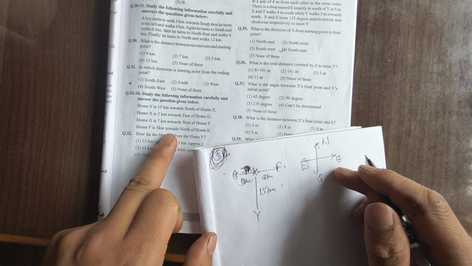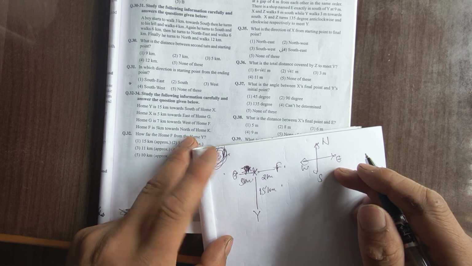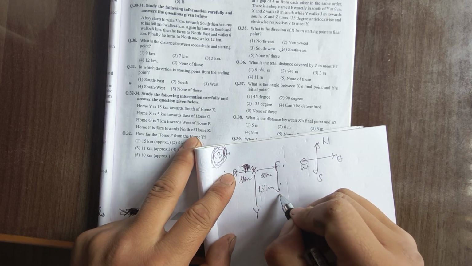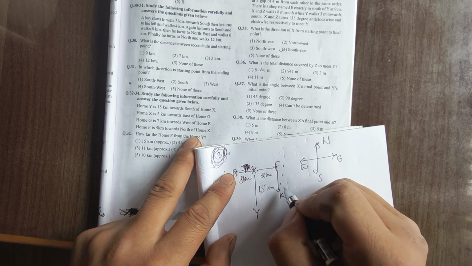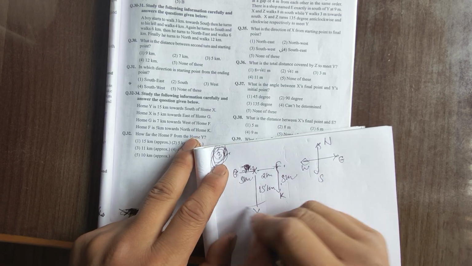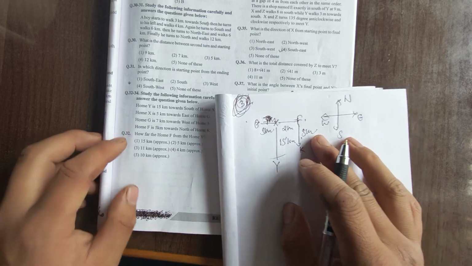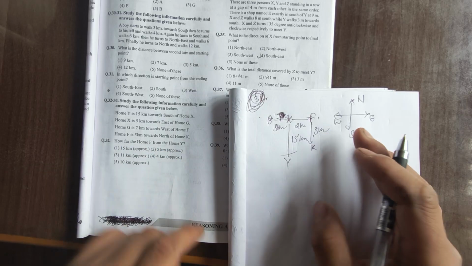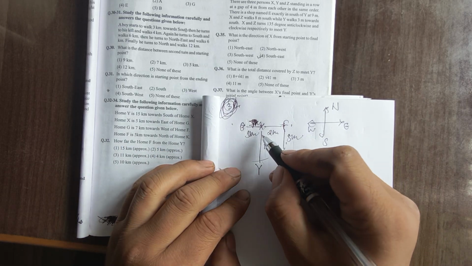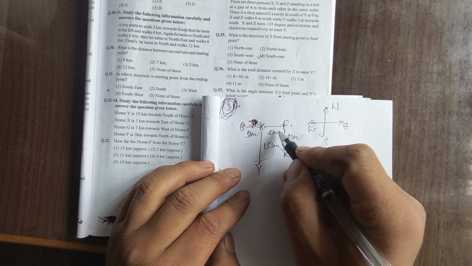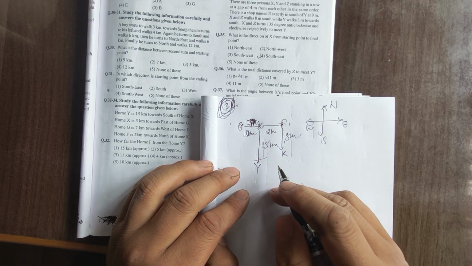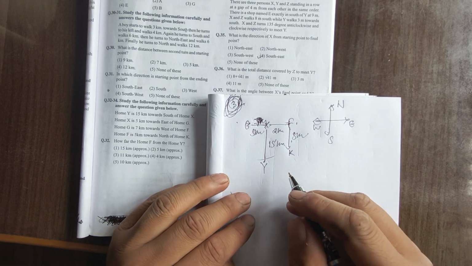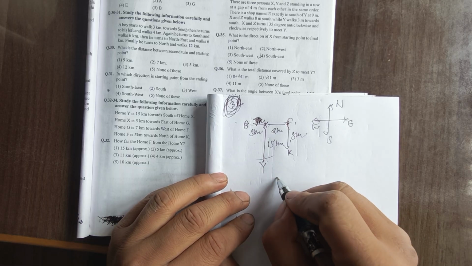Home F is 5 kilometers north of home K. Okay. Home K is over there and 5 kilometers. So this is the overall diagram of the homes' location. How far is home F from home Y? So we have to check how far home F is from home Y. Simply we don't need to do anything. We just need to do like this.